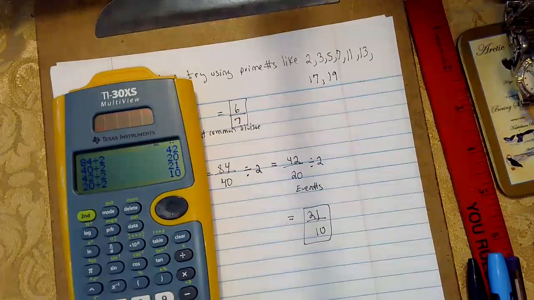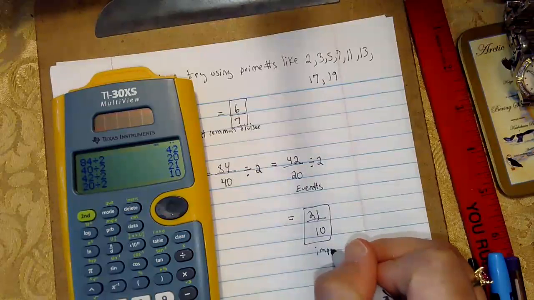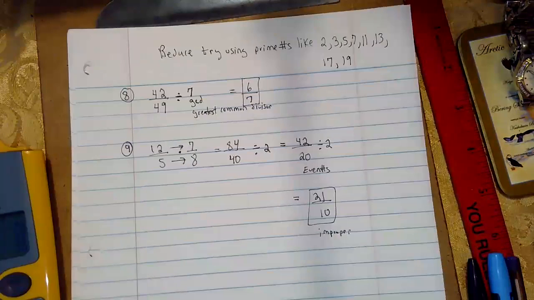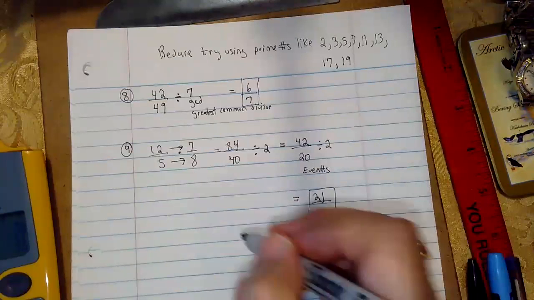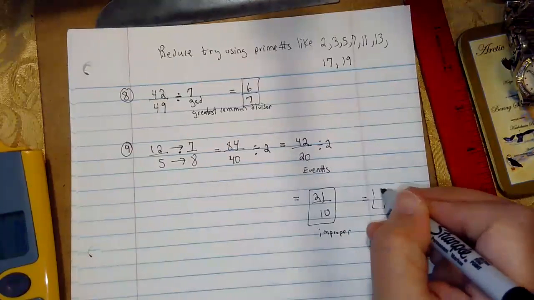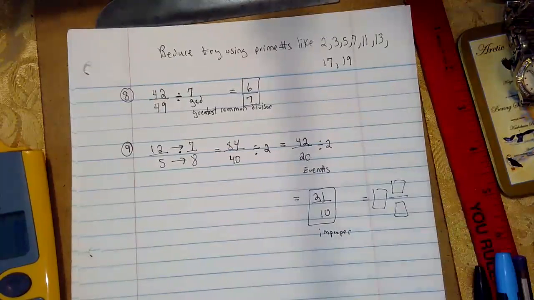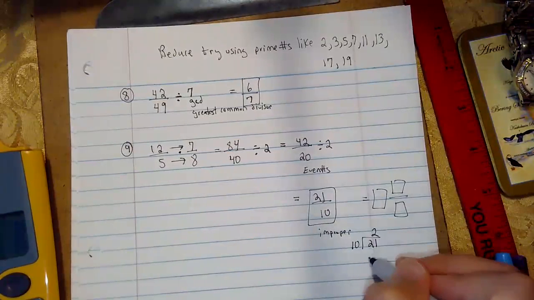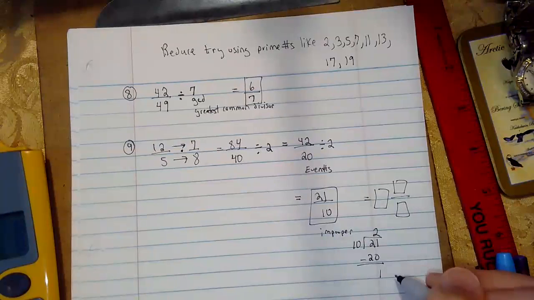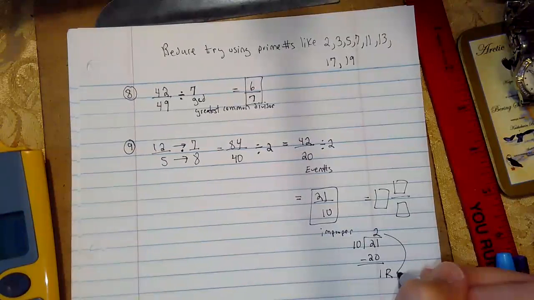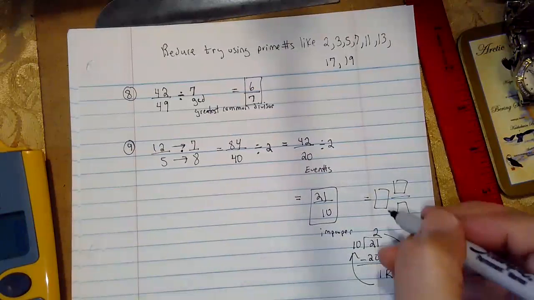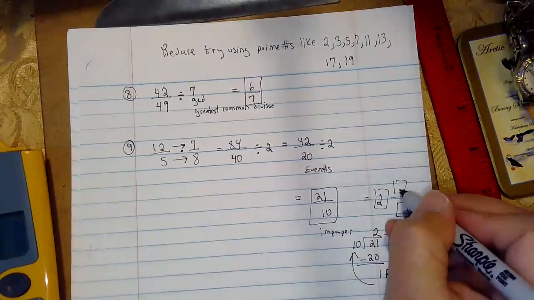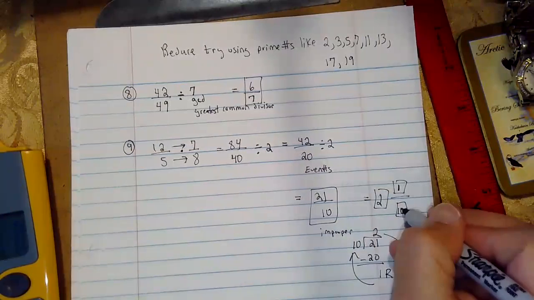And again, that's an improper fraction. 21 is bigger than 10. So if you wanted to make it a mixed number, it doesn't say you have to in your instructions, but if you wanted to, and as long as this comes up in the palette, then you would be allowed to make that into a mixed number. So 21 divided by 10, 10 times 2 is 20, 21 minus 20 is 1. That's your R, your remainder. And it goes like this clockwise. So this is your whole number, 2, the quotient. Your remainder is 1, and the denominator is 10.